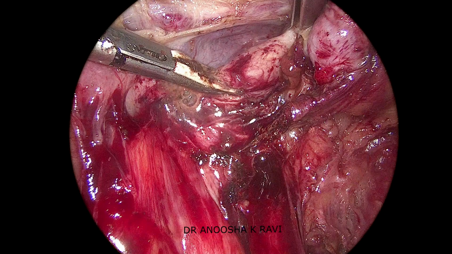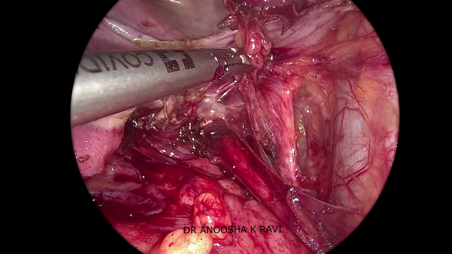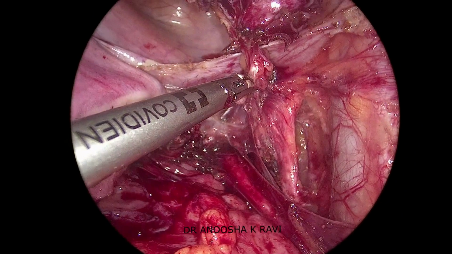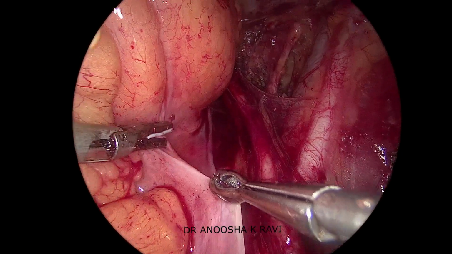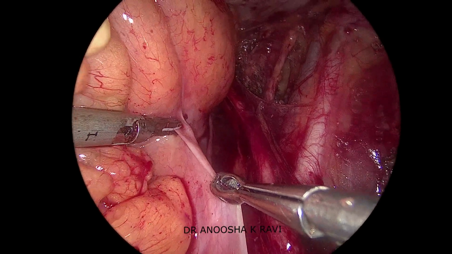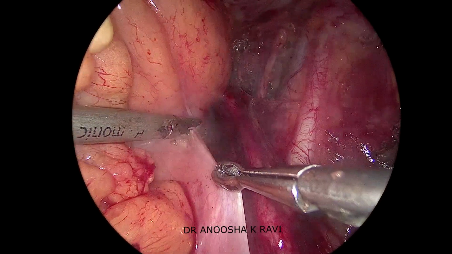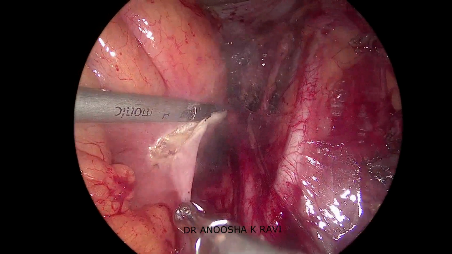Now right adnexectomy is done. Both-sided ovaries and tubes are removed in this case. One can visualize both-sided ureters in their entire course. Now dissection is proceeded in the medial pararectal space. Rectal fat marks the safety margin to guard rectum.